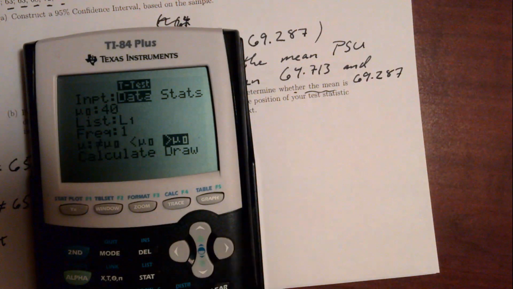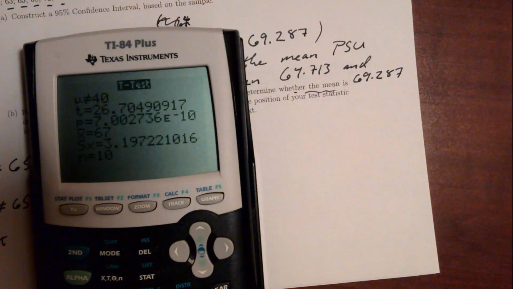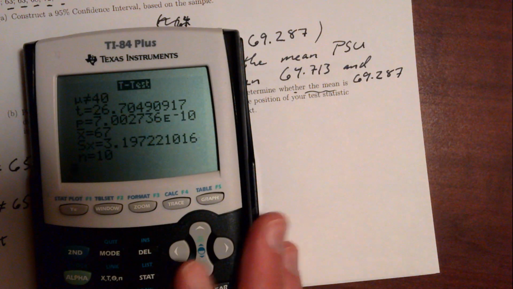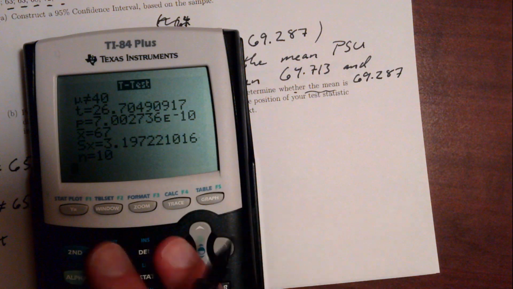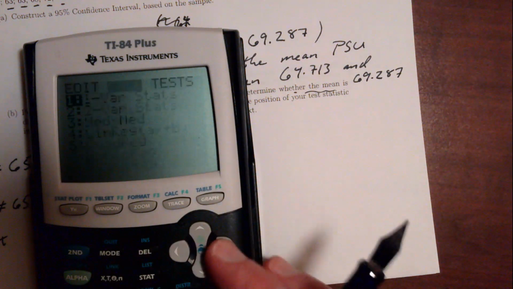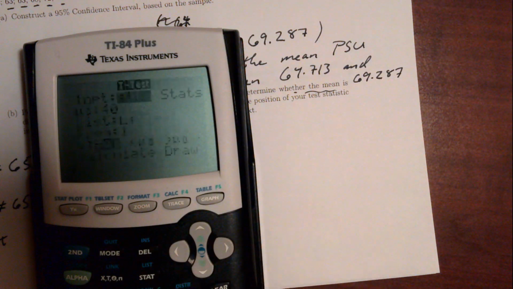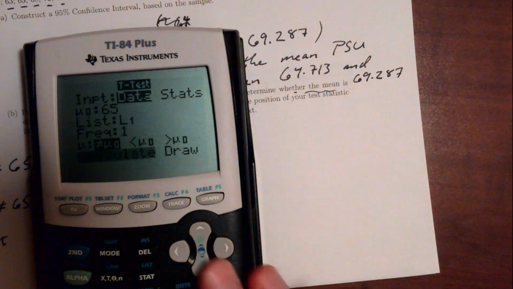This time it shall be two-tailed. And we'll calculate. So here, oops, I forgot to change my mean. So change the mean now to 65. Okay. Now everything is fine.